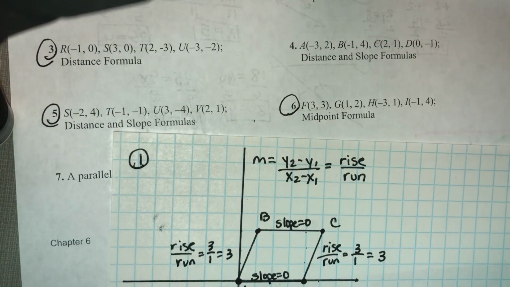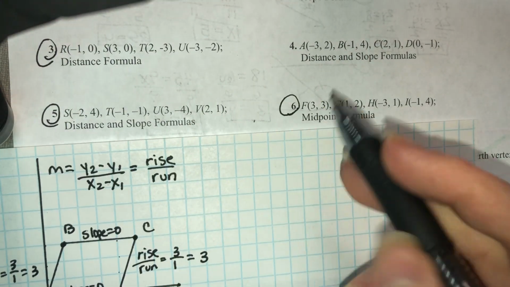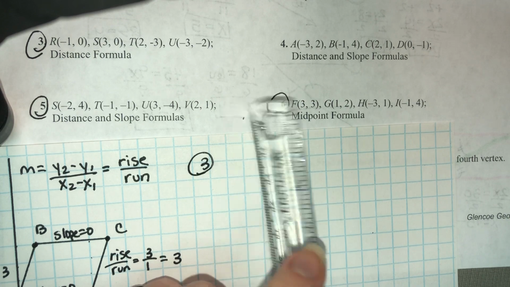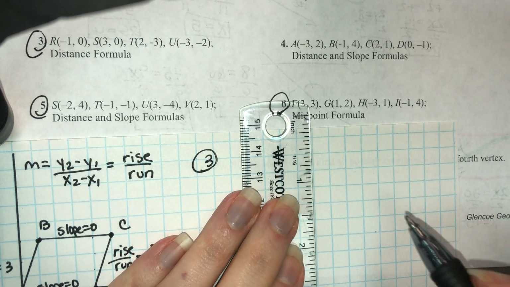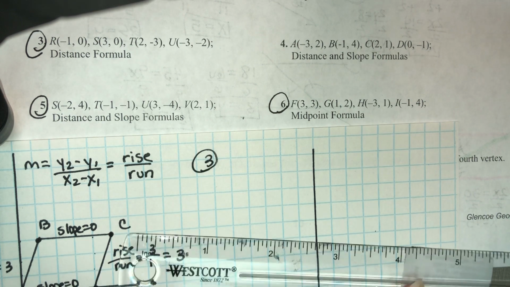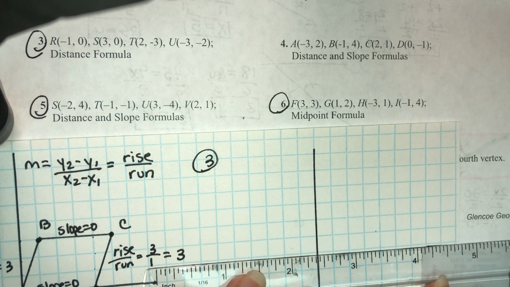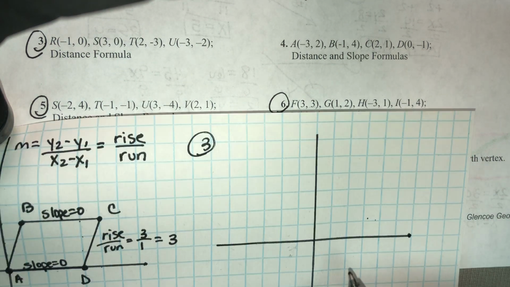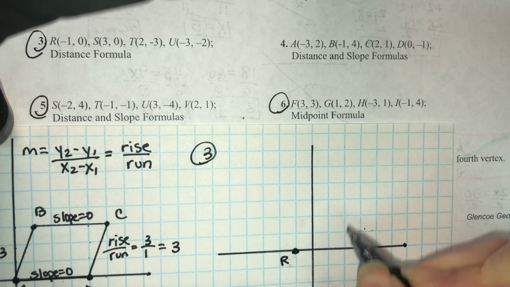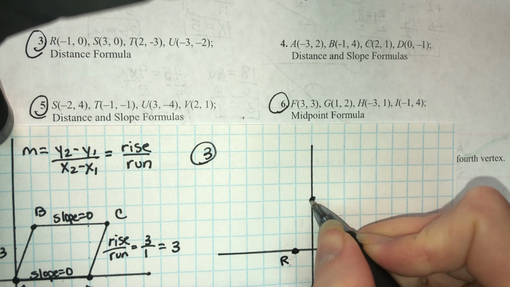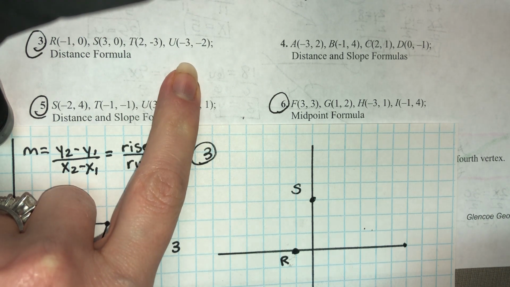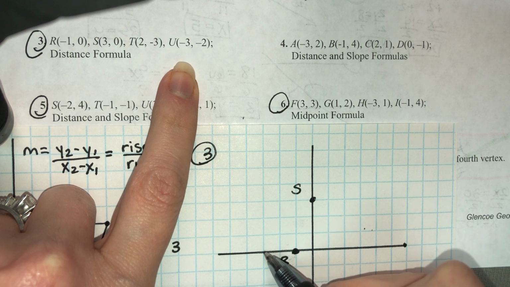Okay, let's look at number 3 with the distance formula. This is again a pretty small graph. The biggest number I see anywhere here is 3, so we don't need a very large graph for this one. Just make sure you can go out 3. So we'll plot these points. R is at -1, 0. S is at 3, 0. T is at 2, -3. And U is at -3, -2.